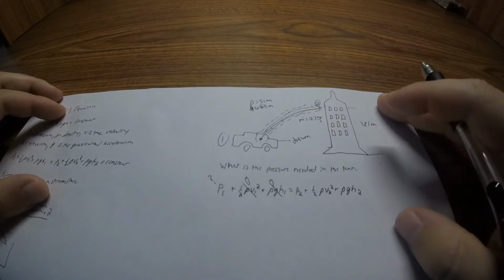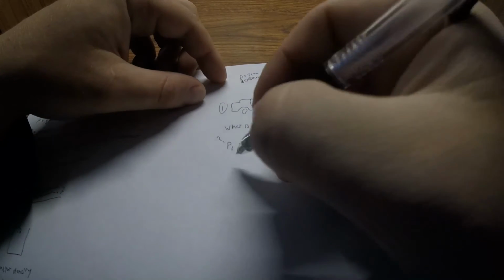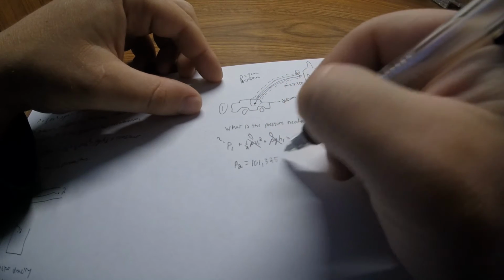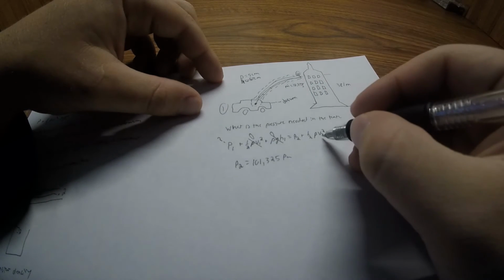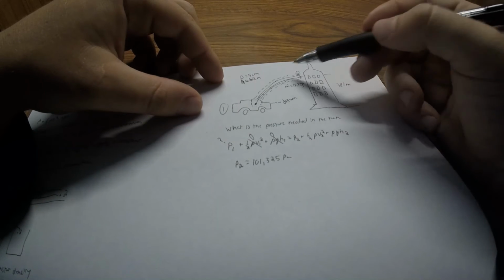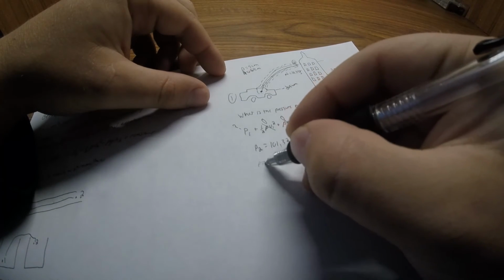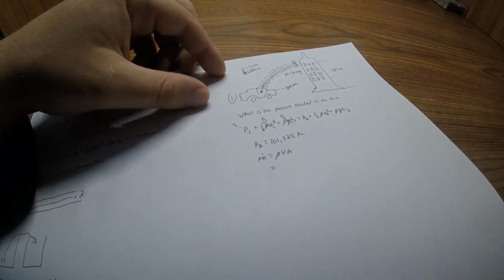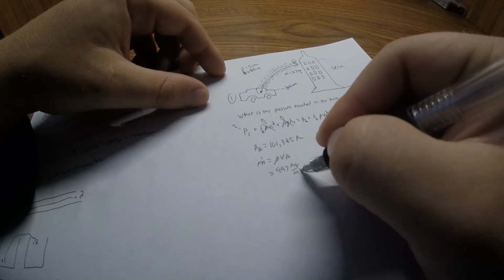Now the pressure at 2, we're going to say is the normal atmospheric pressure. So we can say P2 equals 101,325 pascals. Okay, now we need to solve for V2. So we know the diameter of the pipe or the hose, and we know the mass flow rate. So we can use our equation that says mass flow rate equals rho V A. And we know density of water is 997 kilograms per meter cubed.